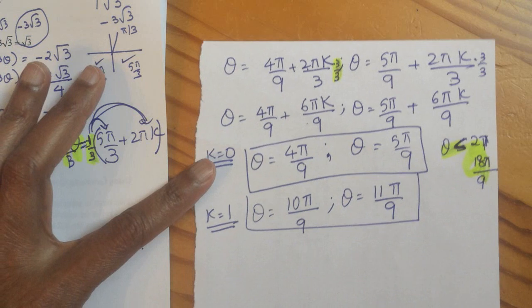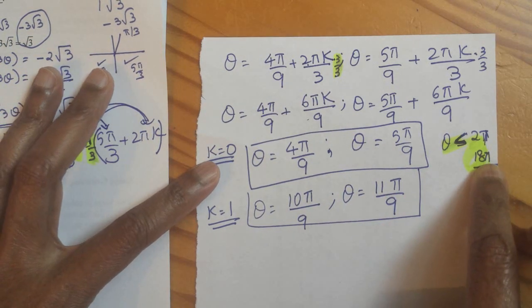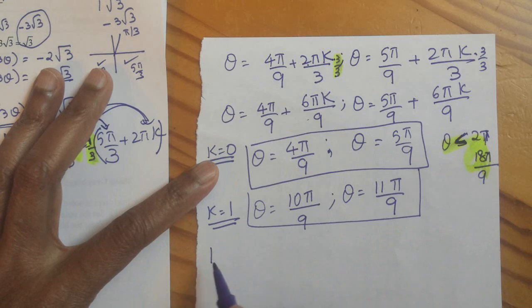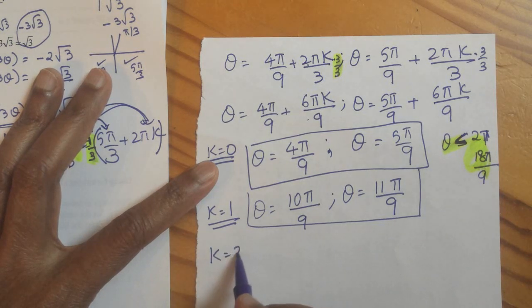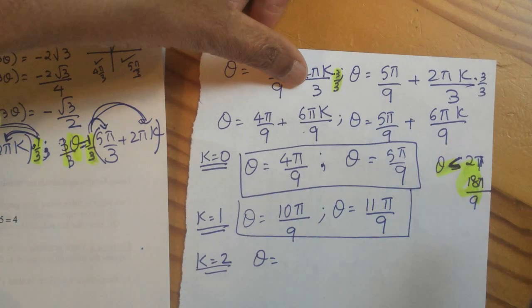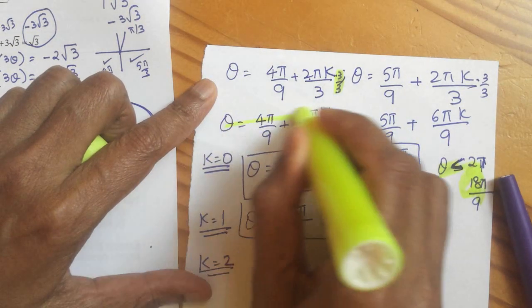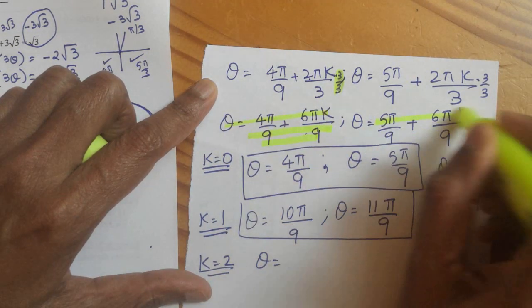Should I go to k equals 2? Yes, because 11 pi by 9 is still much less than 18 pi by 9. So let's keep going, and you'll actually know where to stop. k equals 2. This is the equation that I'm substituting for k, these two equations.